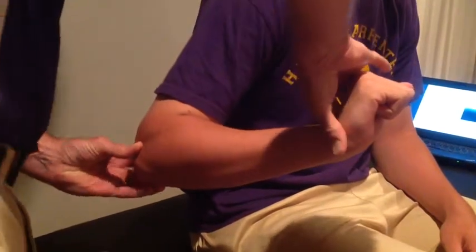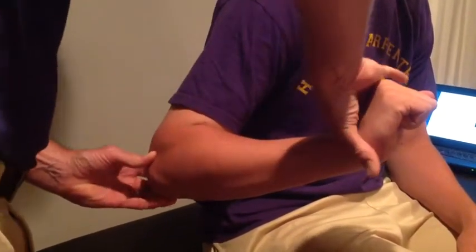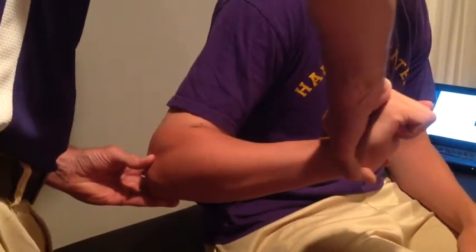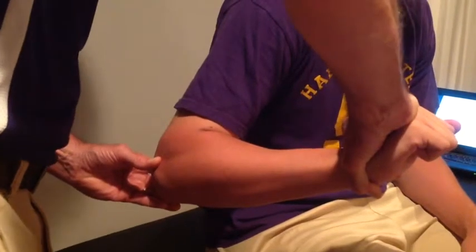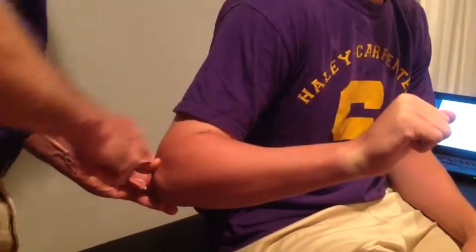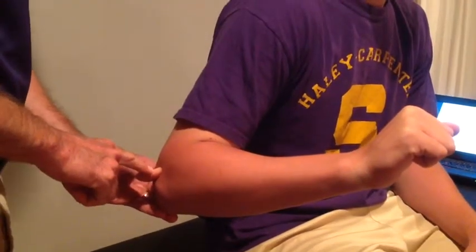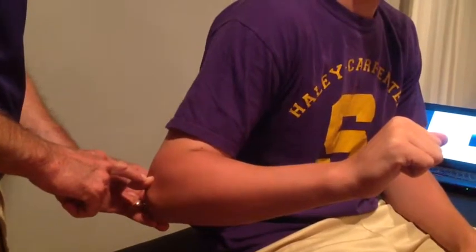The athletic trainer is going to continue to palpate the lateral epicondyle while resisting the motion of radial deviation and wrist extension. A positive test at this will elicit pain at the lateral epicondyle, implicating lateral epicondylitis. Again, this is Cosen's test.